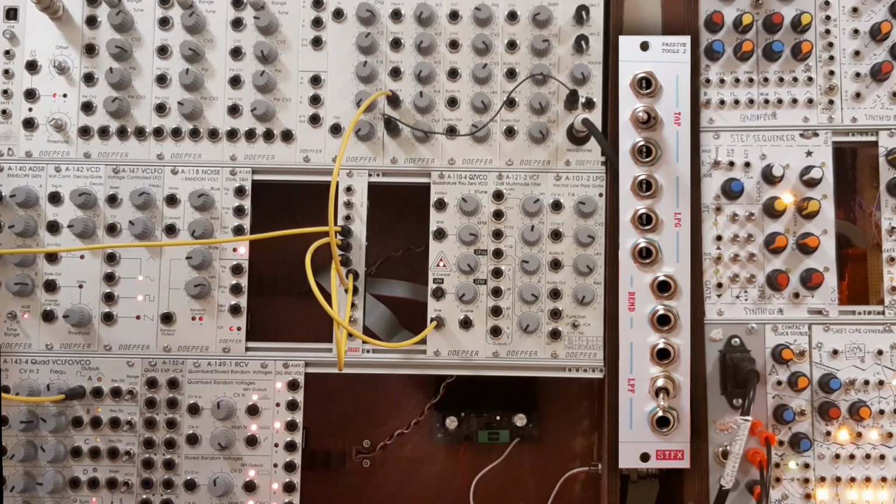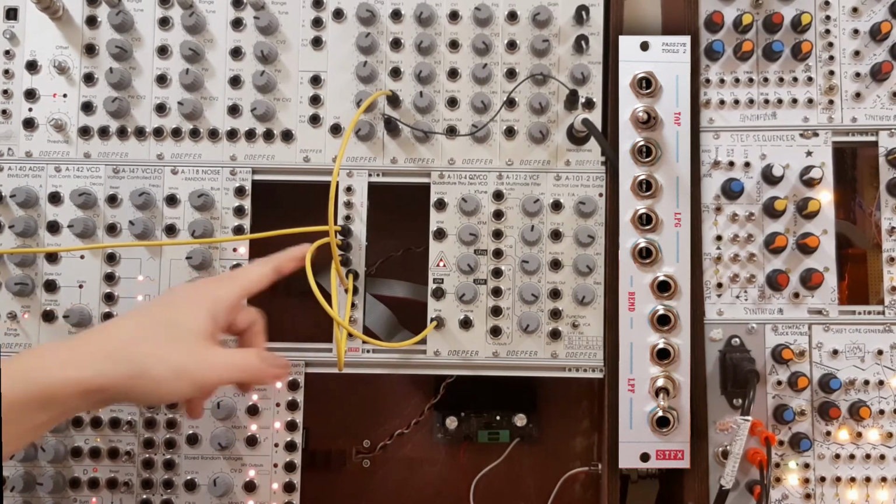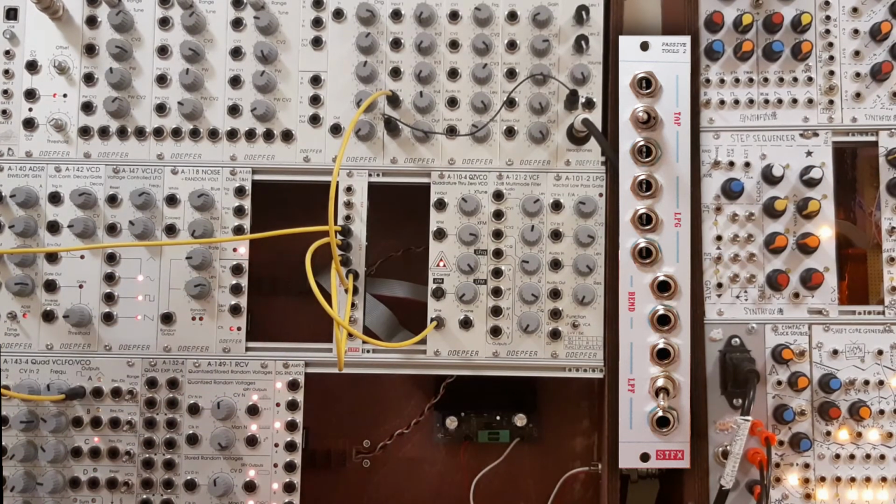I'm specifically using an envelope generator instead of the LFO to control the LPG right there, because it only accepts positive voltages. It will simply ignore the negative portion of the voltage, and since the LFO is bipolar, it will not be as interesting, and the envelope generator is unipolar and has a nice shape.